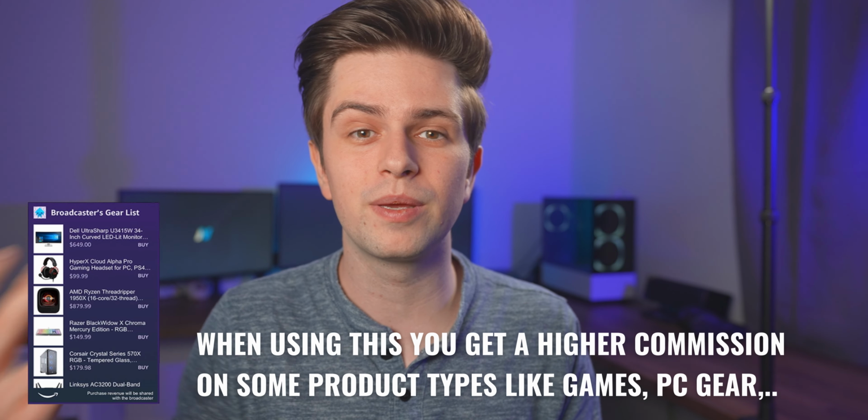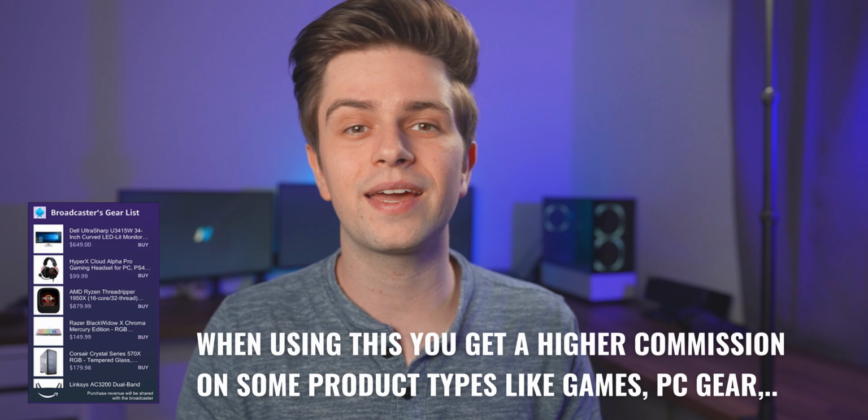If you are a Twitch streamer, you can use the Amazon Blacksmith extension because there you can add all your products and then people get a clean list of them and they can just click them to arrive on the product page where they will be sent to with your affiliate link.